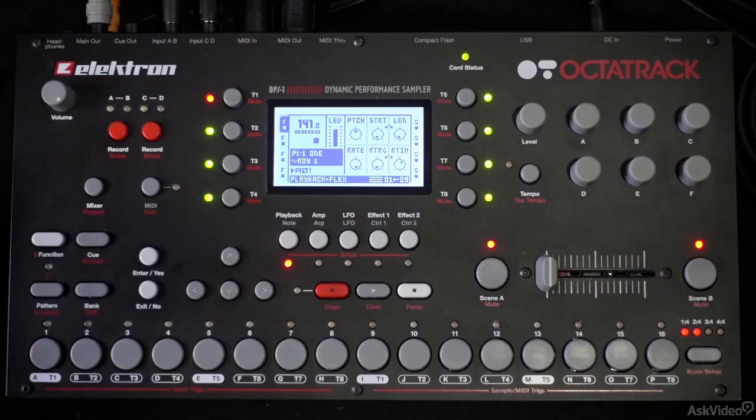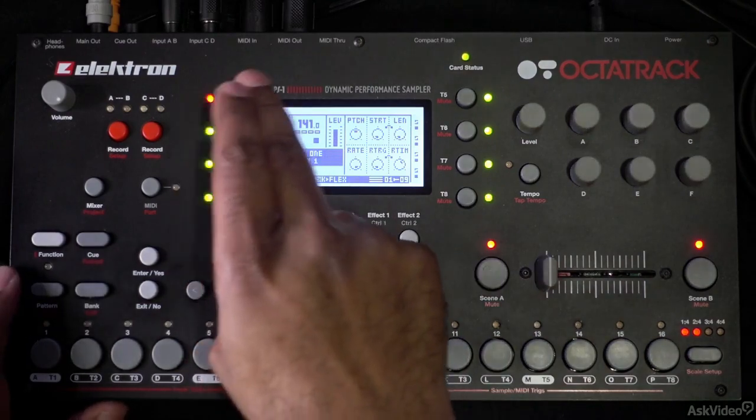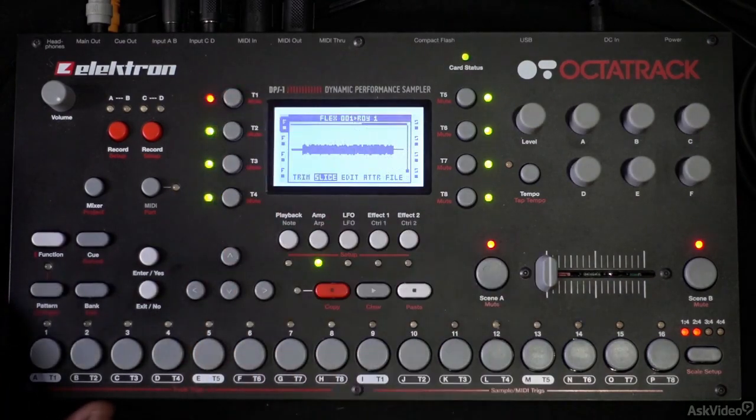All right, so we trimmed our sample, we found out the proper tempo, and we've saved it to a free flex slot so it's no longer stuck in that track recorder. The next thing I want to do is something more than just simply looping it. So I'm going to revisit the edit menu for our sample, hold my track, press edit, and I want to talk about slicing audio. Octatrack can slice audio in a totally non-destructive way.